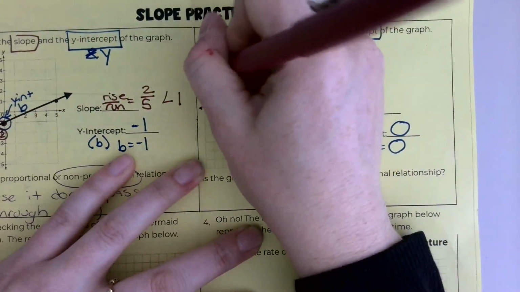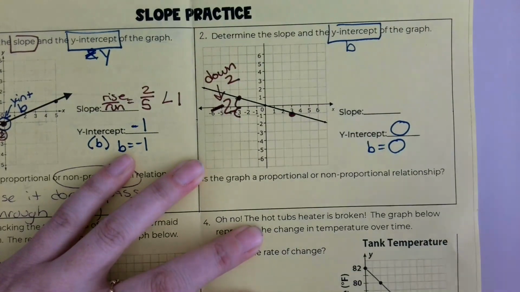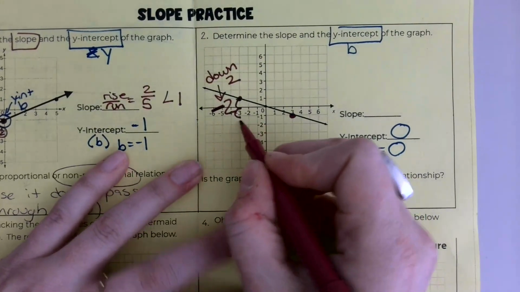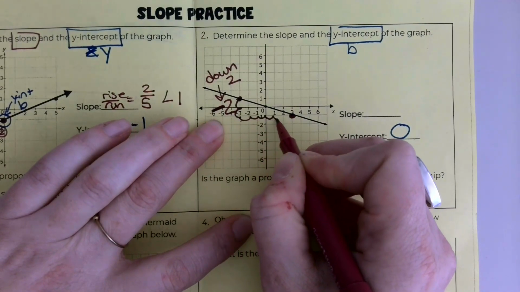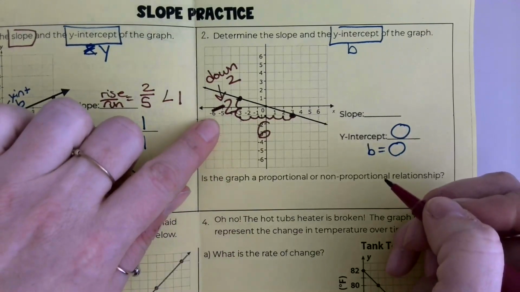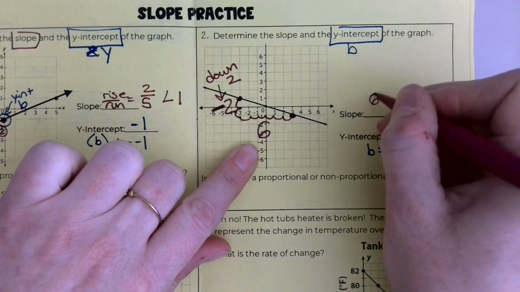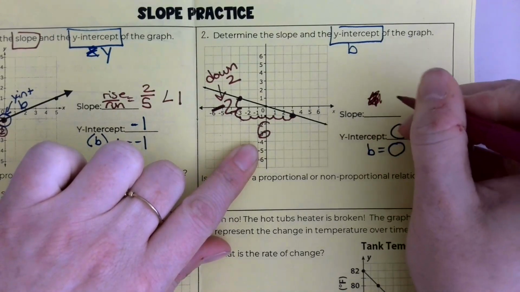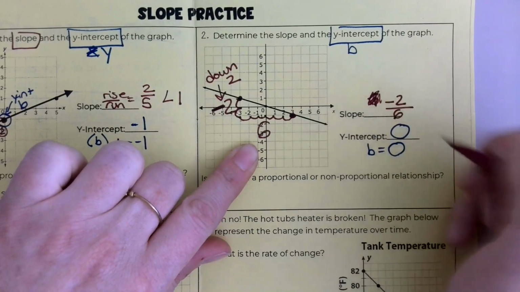And I'll even write down 2. Now we're still moving right, so we're going right all the way to here. So we go 1, 2, 3, 4, 5, 6. Now we have our rise and our run. So our slope is 6. I lied. Our slope is -2, which is our rise, over 6.